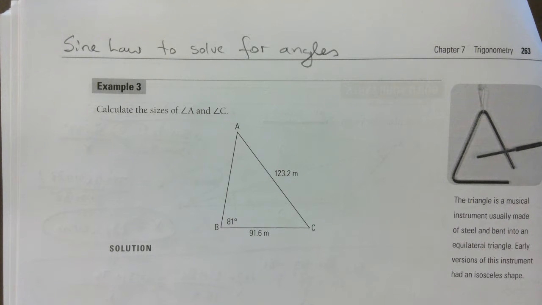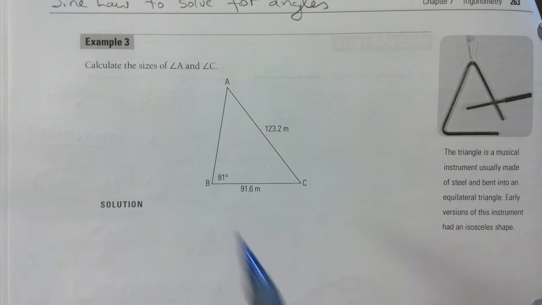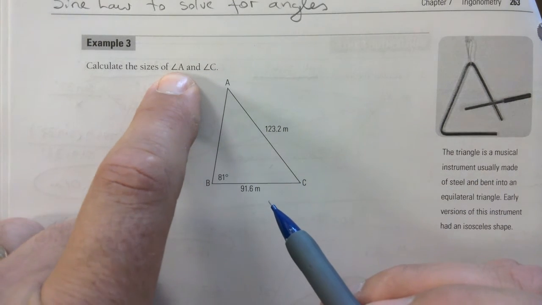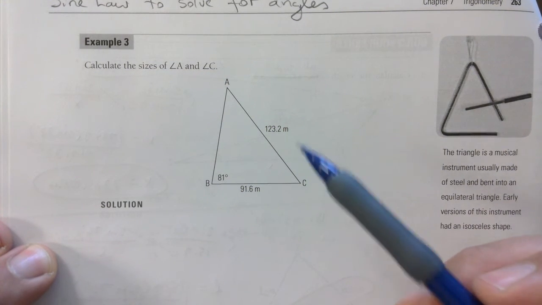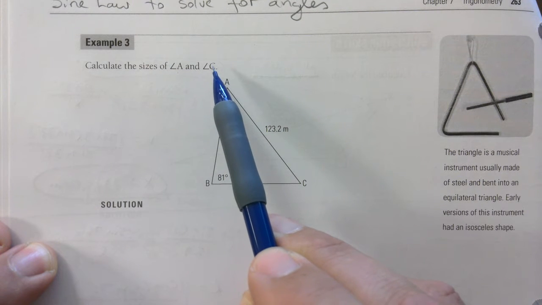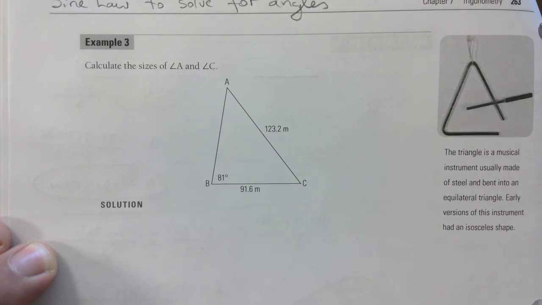All right. So we have this scenario, and they're asking for angles A and C. My game plan is I'm going to find one of the angles, and then I'm going to use the sum of angles in a triangle equal to 180 to find that third angle. Because as soon as I find one more, then I have enough to just subtract it from 180.